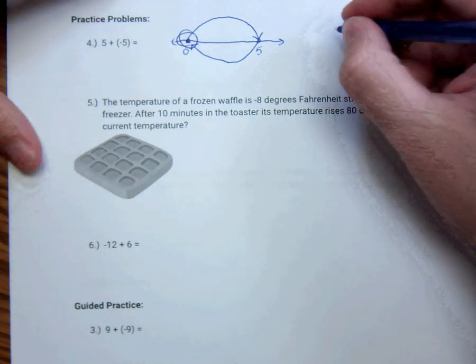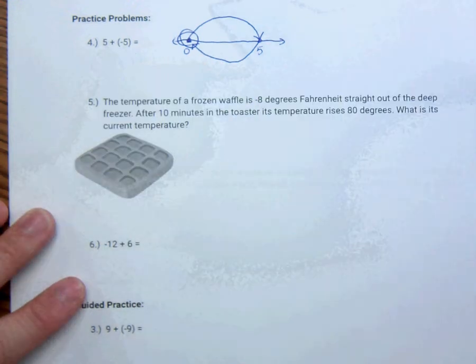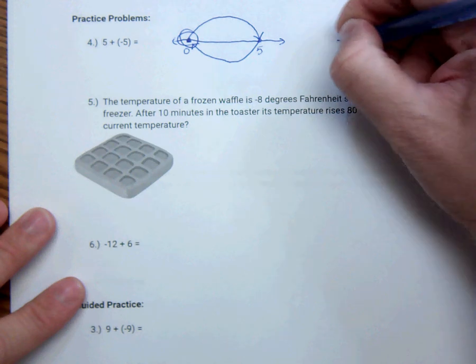Really, it's basically the additive inverse. Negative 5 is the additive inverse to positive 5. So 5 minus 5 is 0.